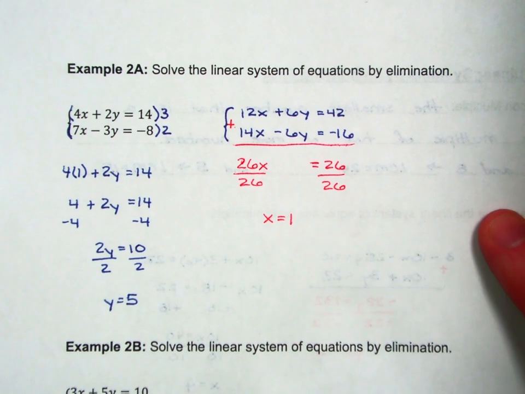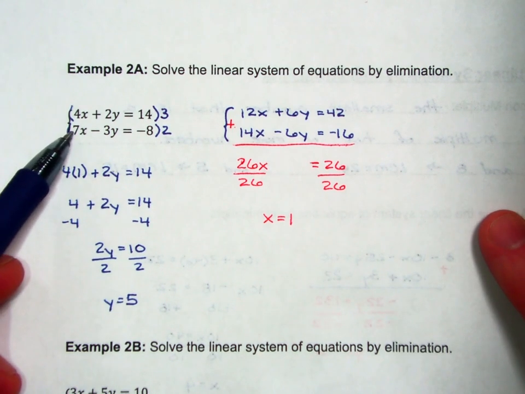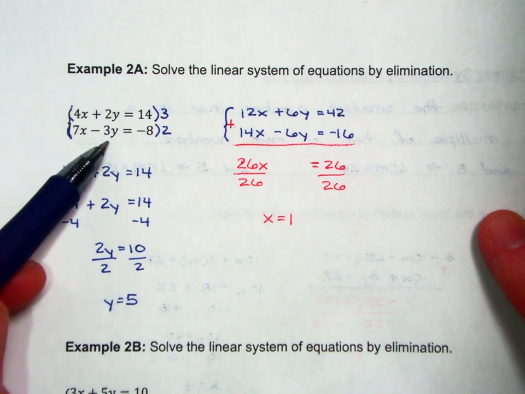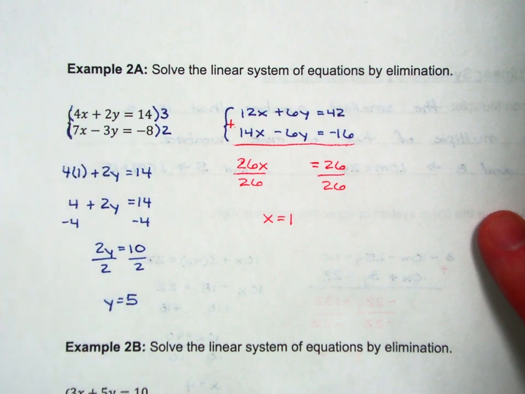If I plug that back in here, 7 times 1 is 7, minus 3 times 5, which is 15, and 7 minus 15 is going to give you negative 8.